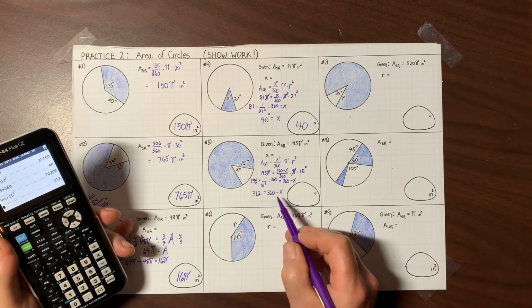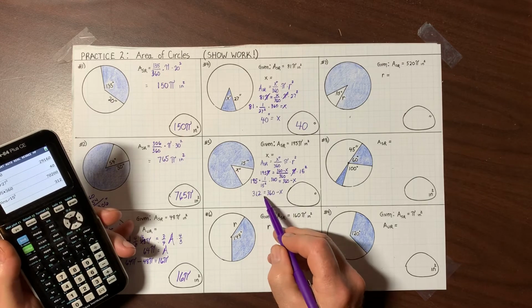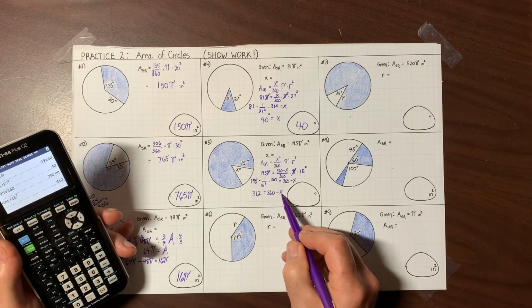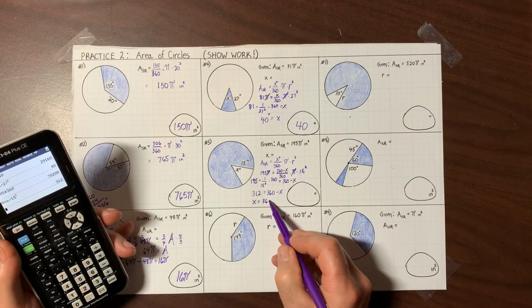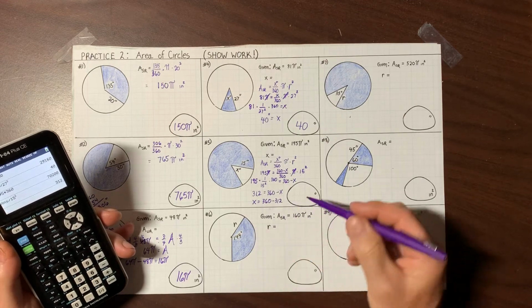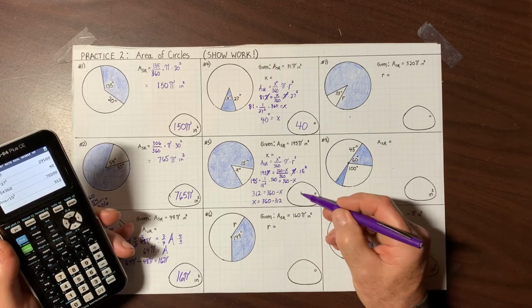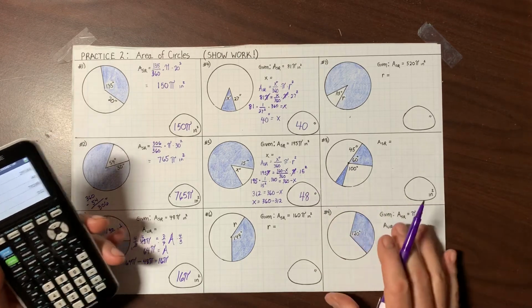the x. And what I'm saying is that if 312 is equal to 360 minus x, then x would have to equal 360 minus 312. And I think that 360 minus 312 would be 48 degrees. All right, let's go on to number 6.